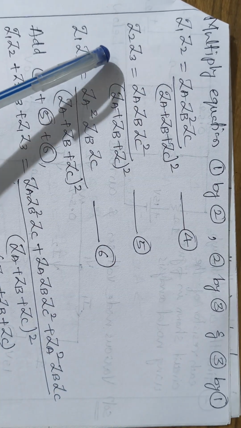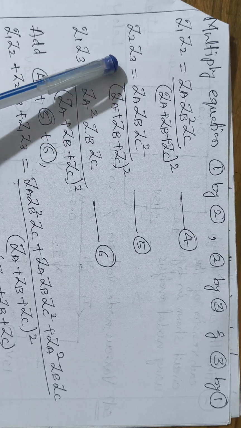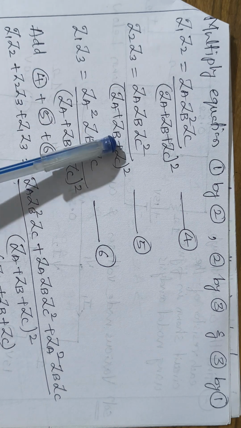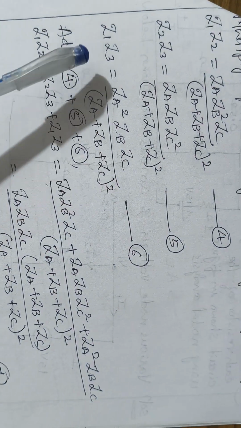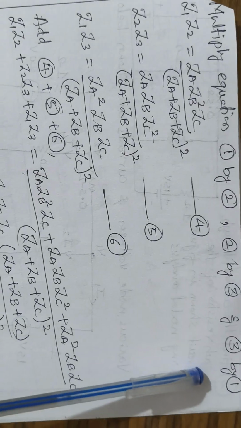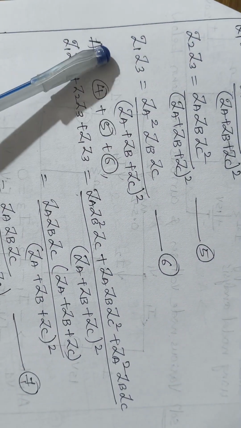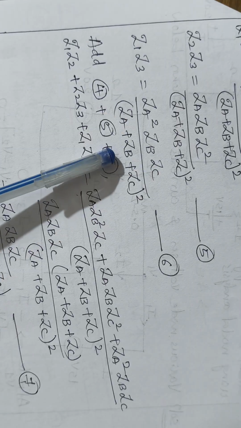Similarly, you multiply equation 2 by 3, and you will get this. And you multiply equation 3 by 1, and you will get Z1 into Z3 is equal to this one.